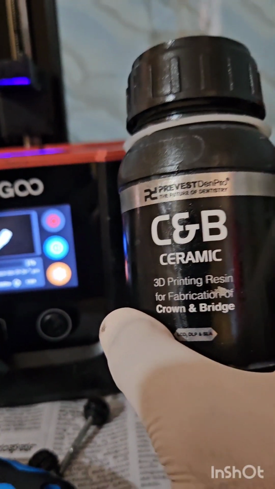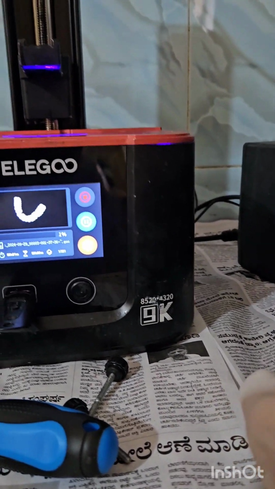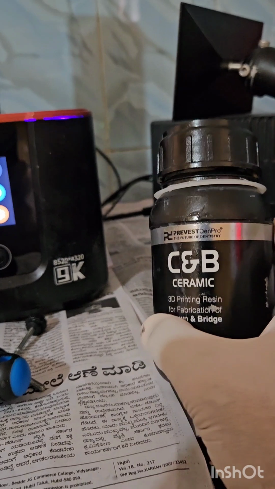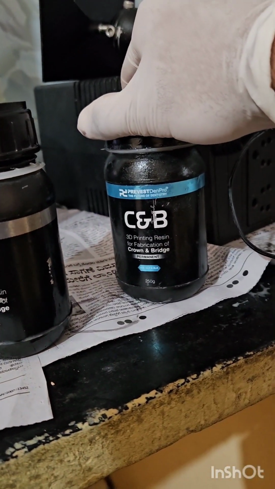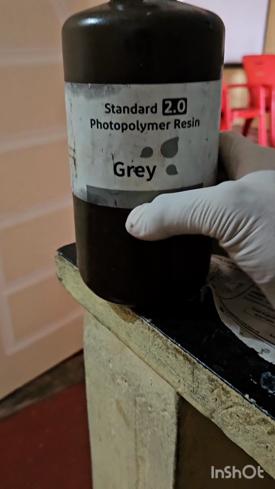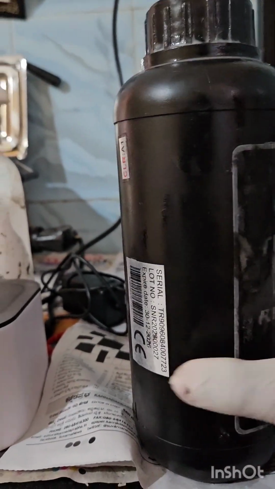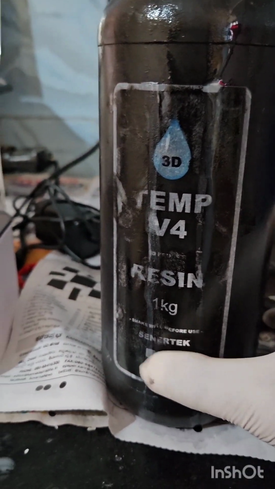And these are the resins we are using. This is CNB ceramic, and we also have Senatec P Crown. We have Rodin resins also. This CNB ceramic is for permanent prostheses, and this CNB permanent is for long-term temporary prostheses, and this is the resin we are using for the models. And this is the temporary resin by Senatec, that is P Crown. This is imported from Turkey.